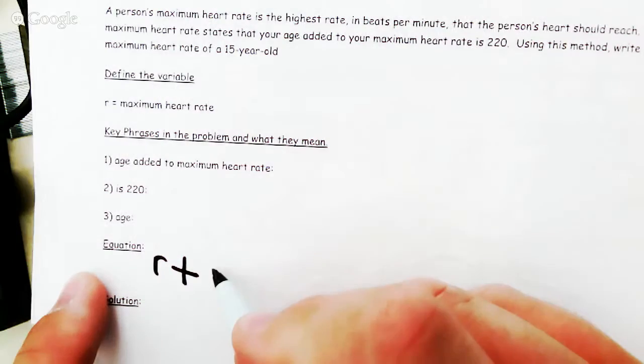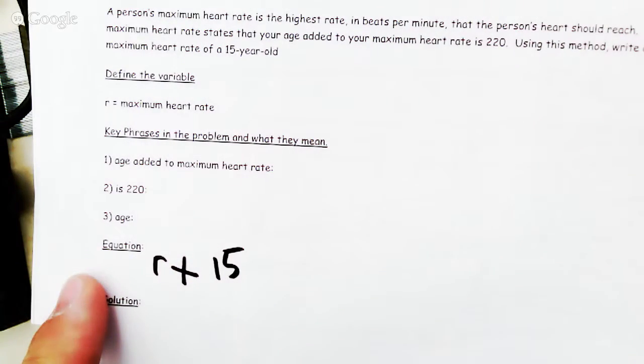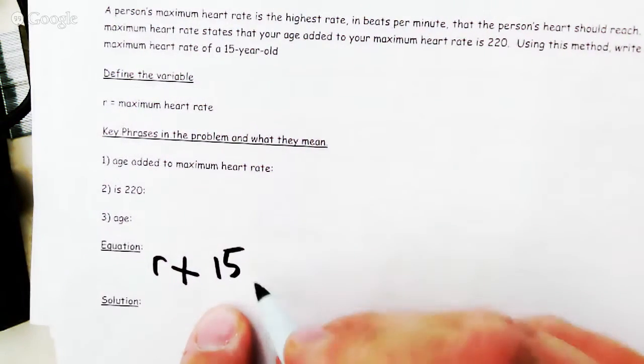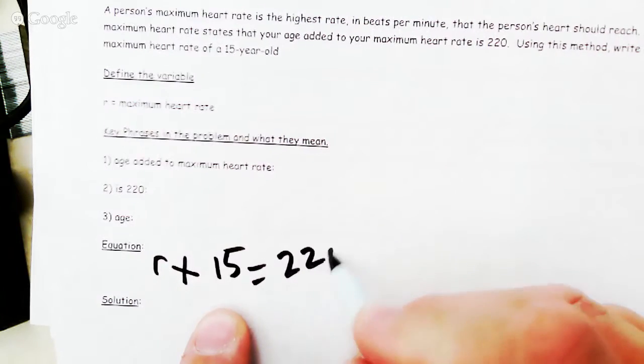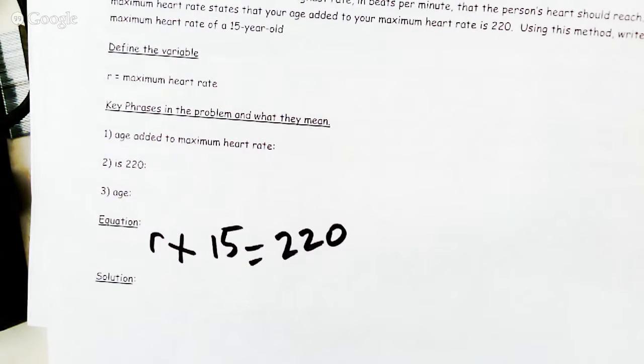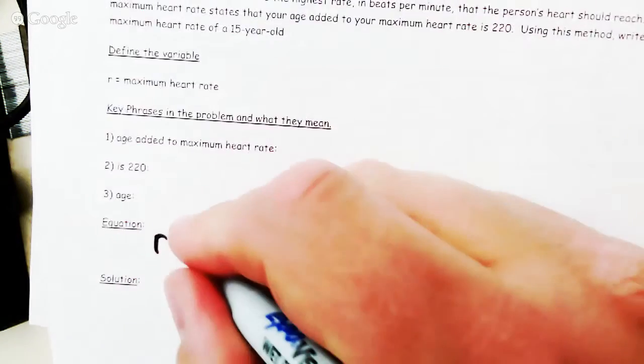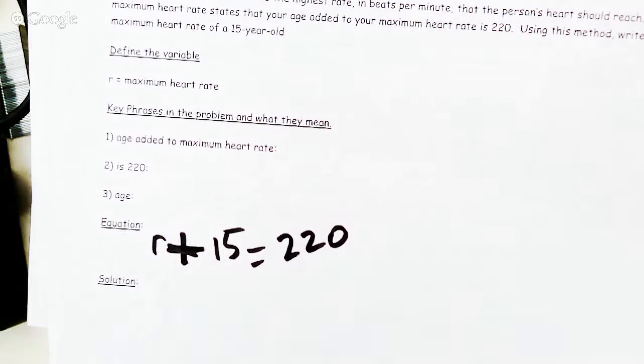And we want to find age for a 15-year-old. So your maximum heart rate plus 15 is equal to 220. Is, again, that great word for equals. Let me make that a little more straight. Sorry, I was at an angle here.